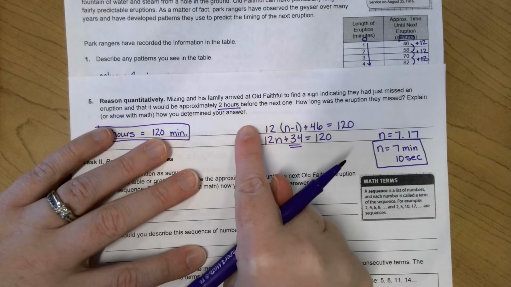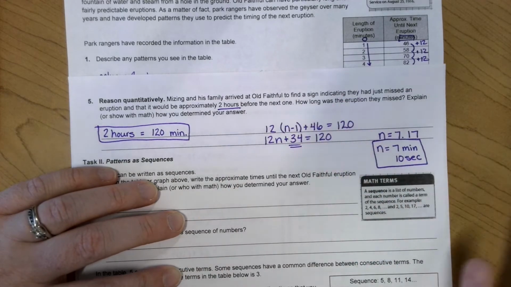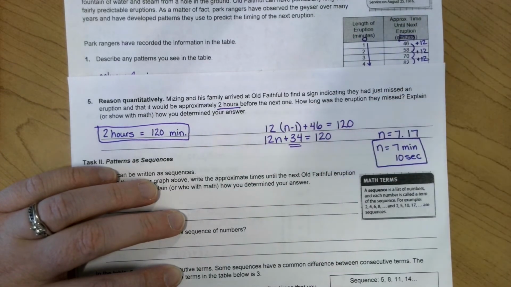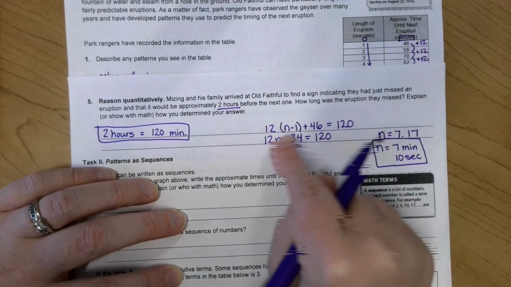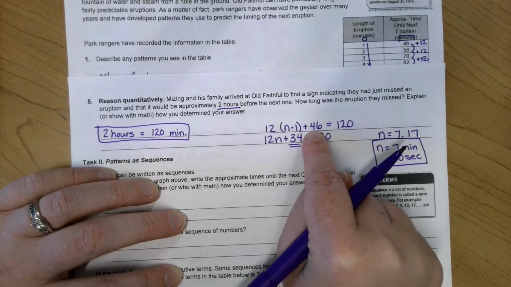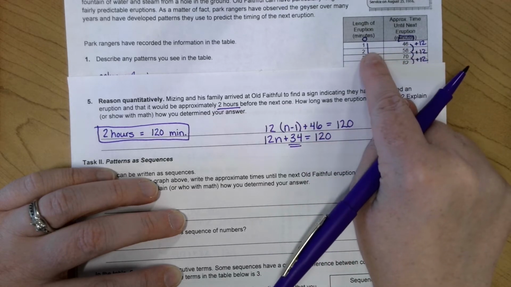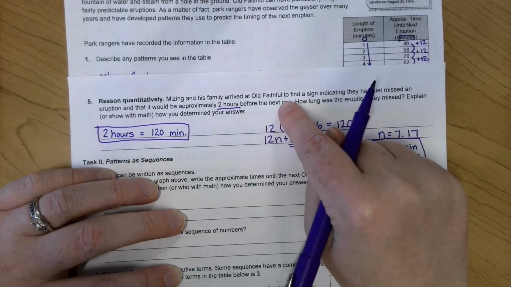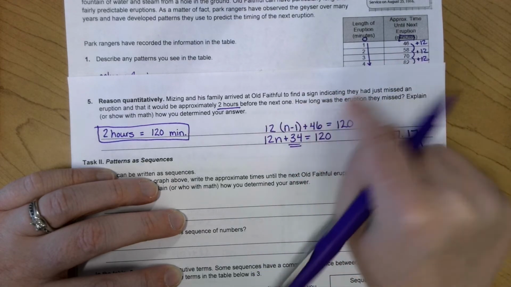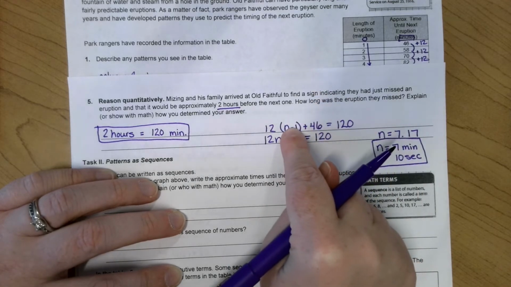Okay, let's look at the first equation I wrote though. Let's ignore the 0. We don't have the 0 and 34, but we do have a 1 and 46. So we could do 12n plus 46, but that's going to add an extra 12 minutes, because if I plugged in 1 for n, you'd have 12 plus 46 instead of just 46 for 1 minute. So we had to subtract 1 minute from here.